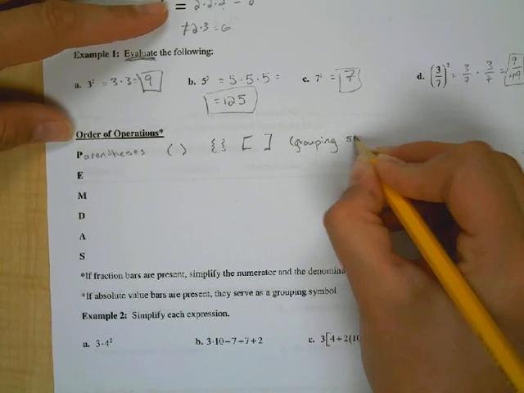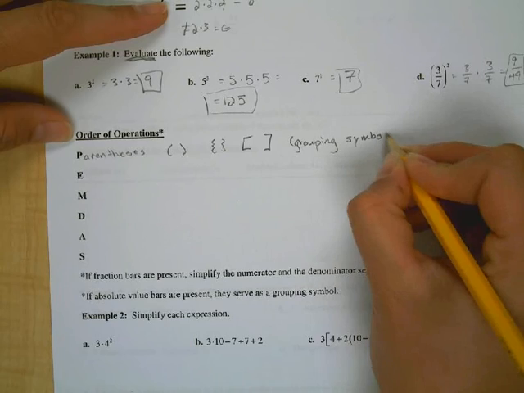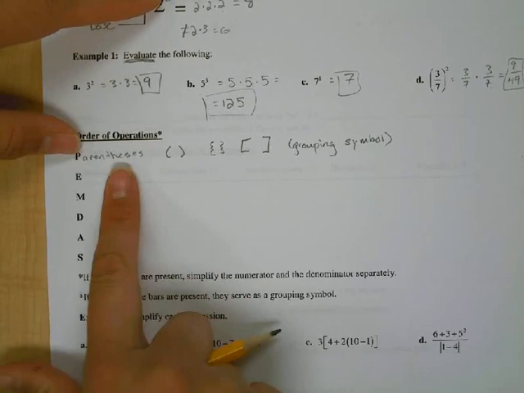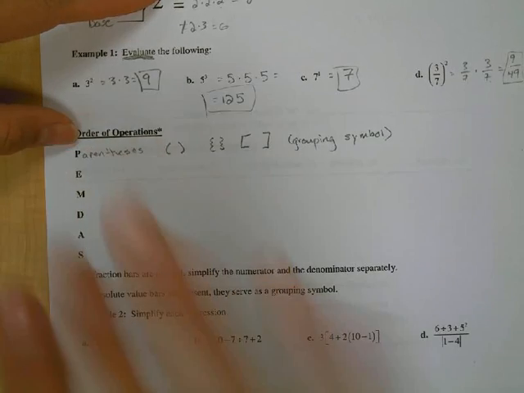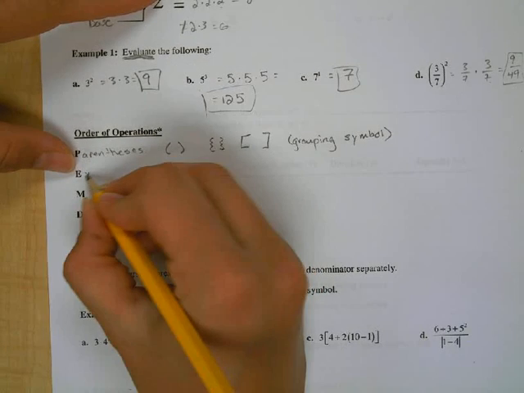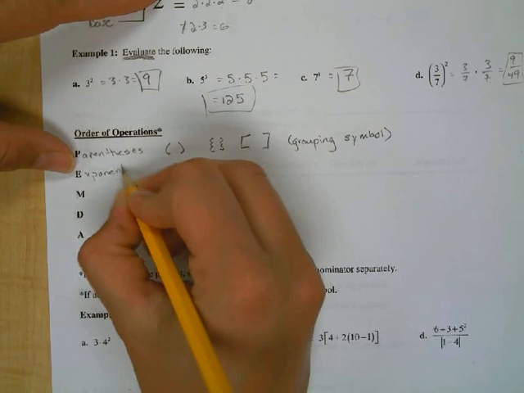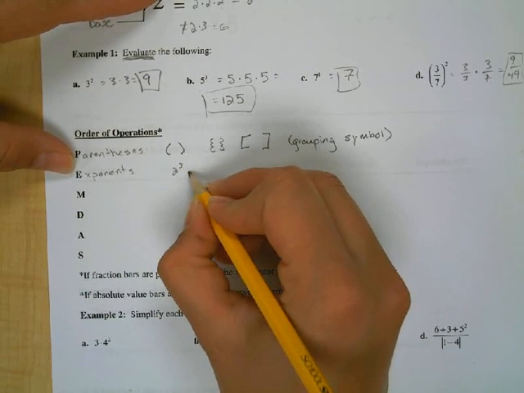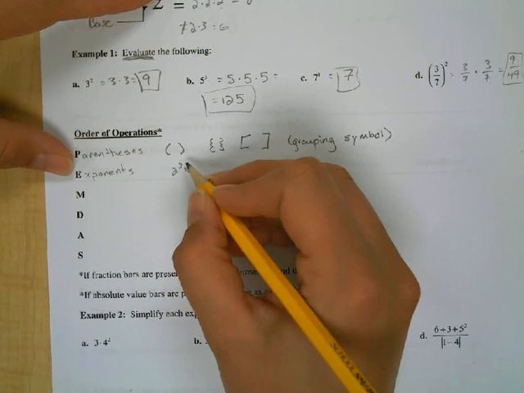It's not just parentheses. Any type of grouping symbol is going to act as a set of parentheses. So you do what's inside of the parentheses first, and then we have exponents. Those are going to come next, so we're going to evaluate those exponents next.